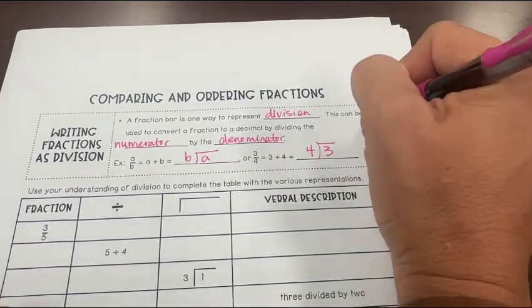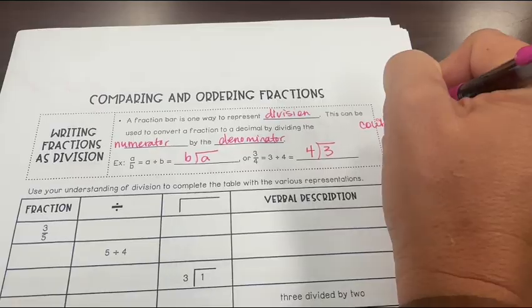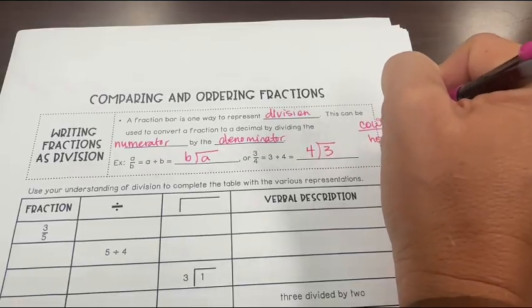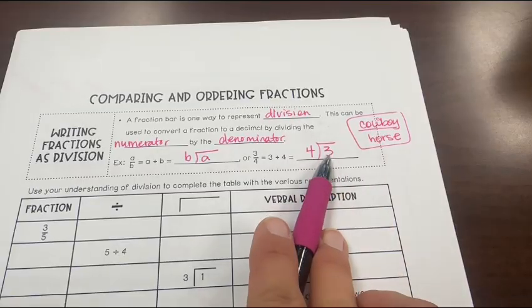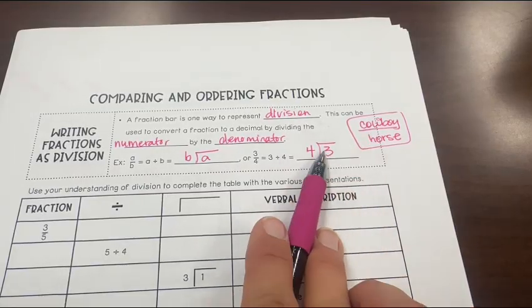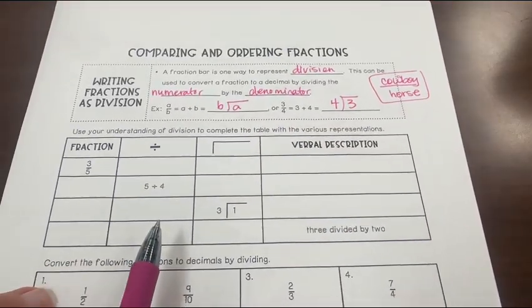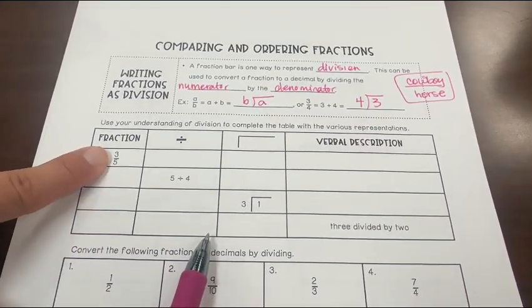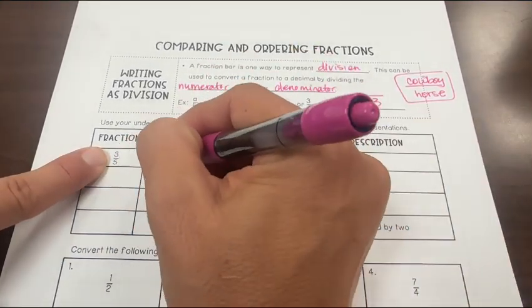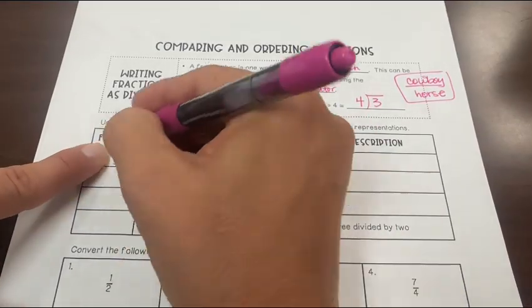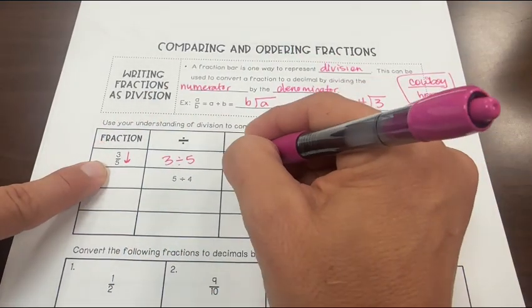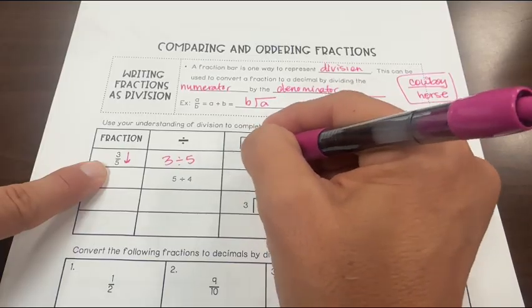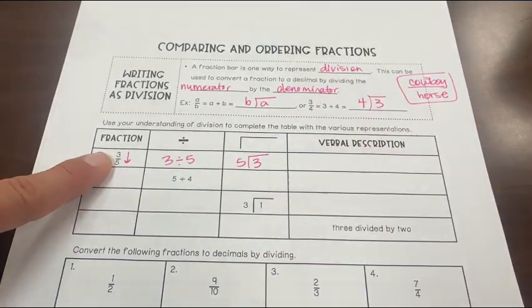One thing in 5th grade that you learn to remember is that the cowboy rides the horse. And at the end of the day, the cowboy goes into the house. It's just a way to remember it if you have a really hard time remembering that. So we have 3/5, which means 3 divided by 5, because we're just going to read it top to bottom, 3 divided by 5. And then we've got 3 divided by 5, cowboy goes in the house.